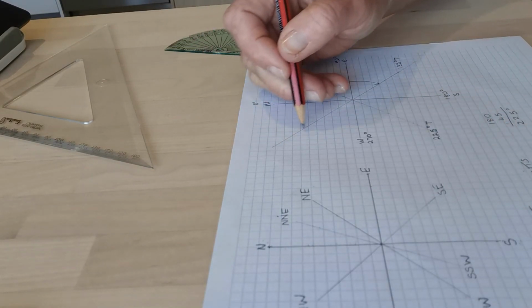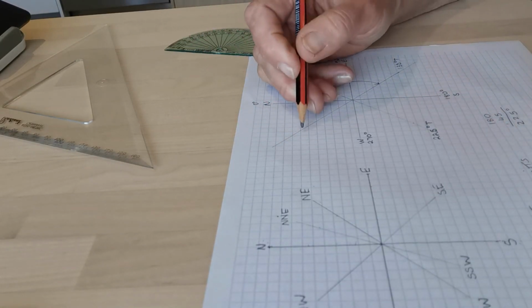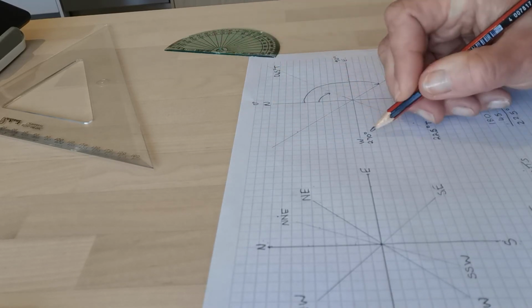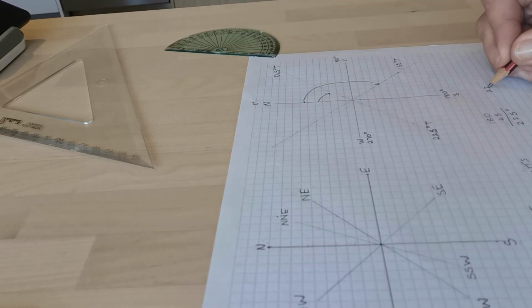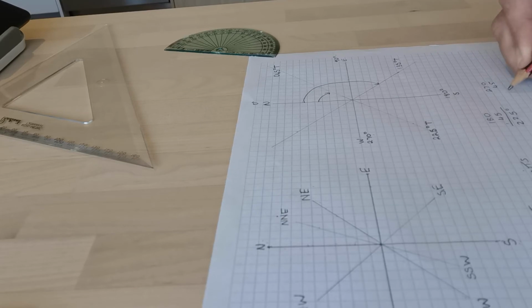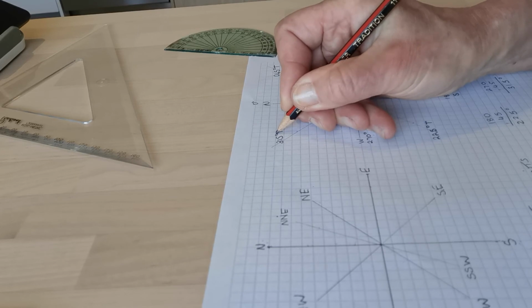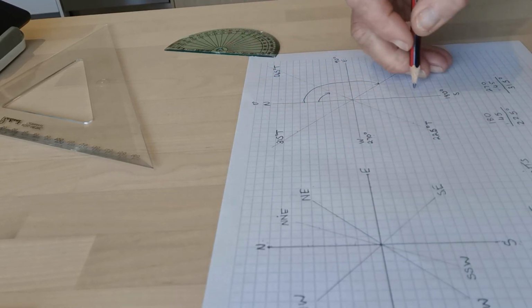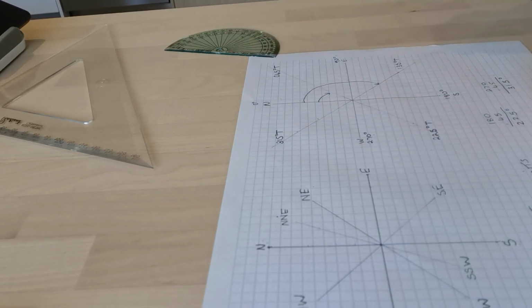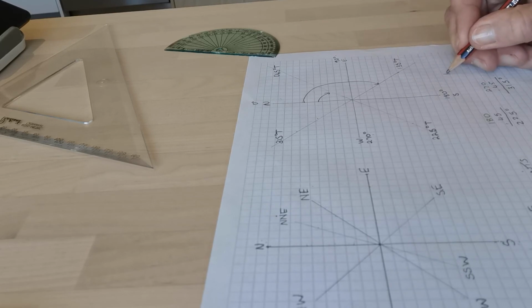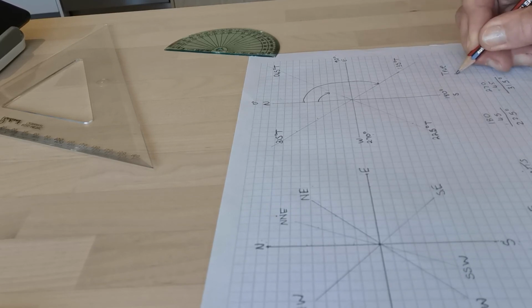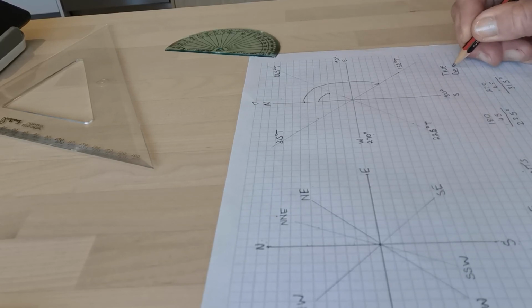So this cardinal point here is northwest. So you would have to go 270 plus 45 to that, and that would be 315 degrees true, which means that it's measured in a clockwise direction. So true bearings have 3 digits.